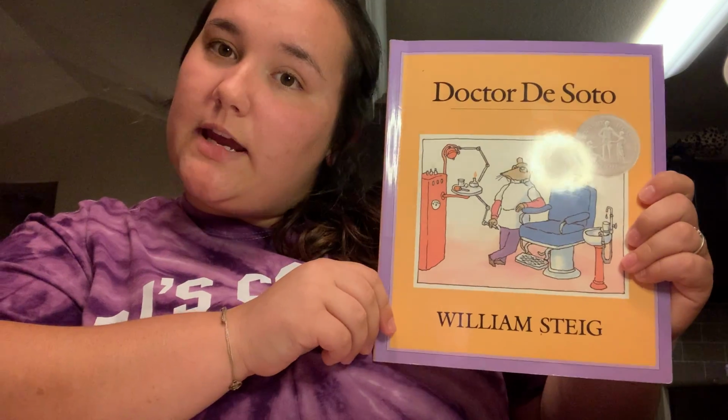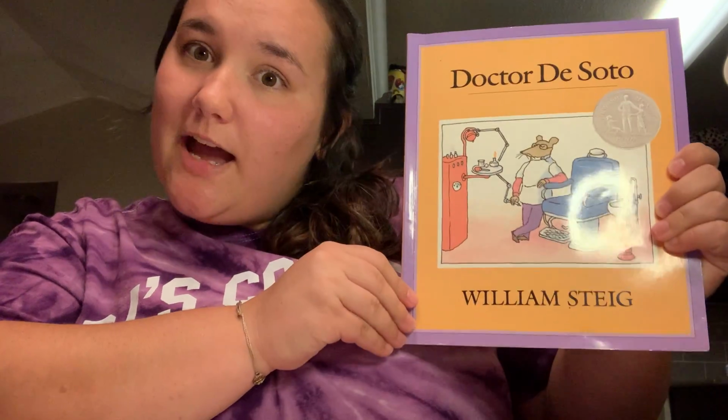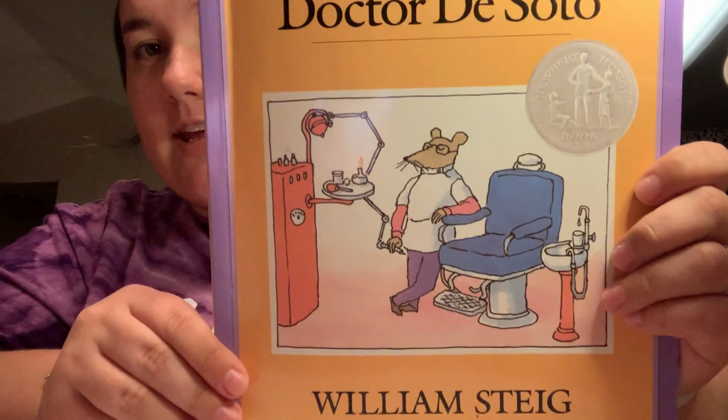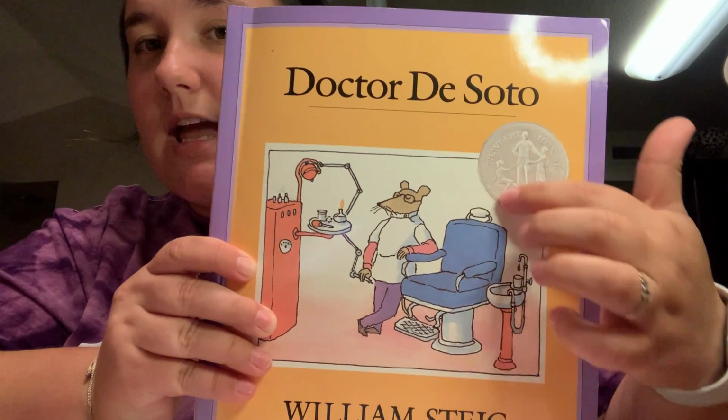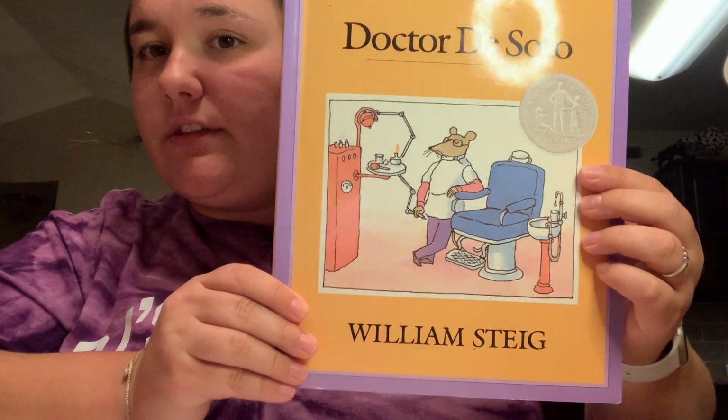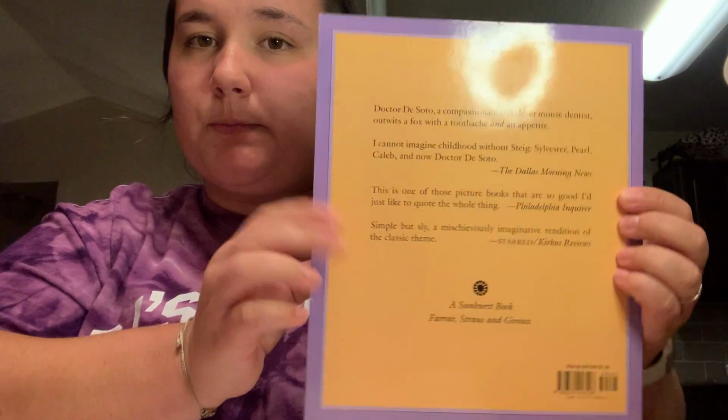All right, so let me show you what book we are going to be reading. We are going to be reading Dr. De Soto by William Steig. So first, take it in, take in the colors. You can see a little metal right here. We'll go over that in 1 second. You're gonna look at the art on the front. You can read the back if you'd like.